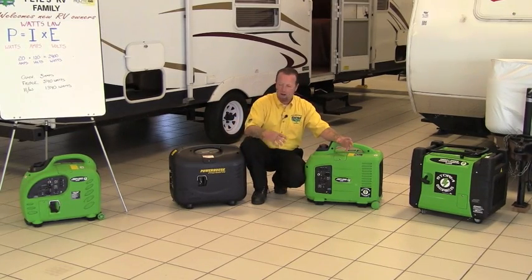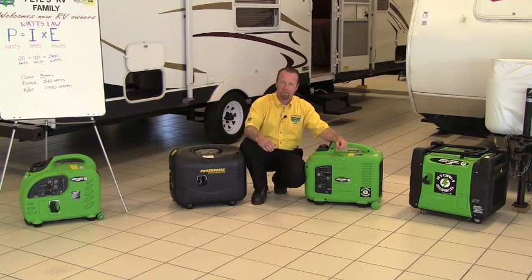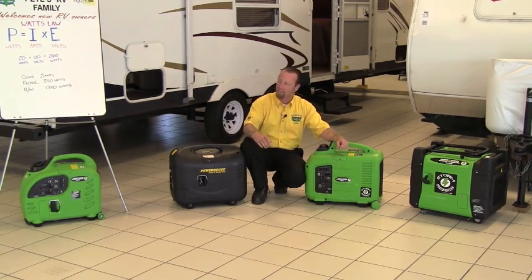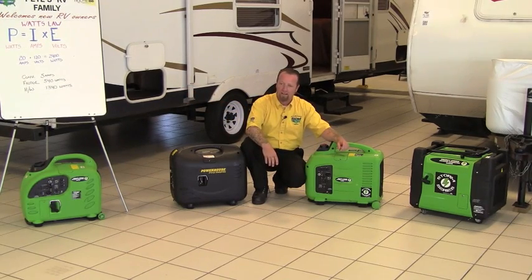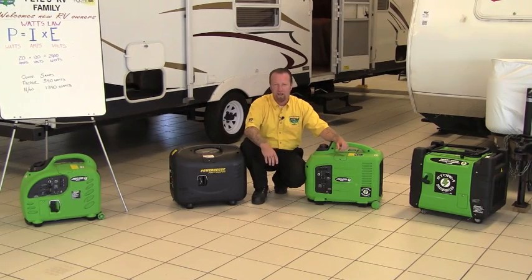So I hope we were able to give you a little insight on the use and the sizing of generators and some of the different devices and campers that we normally see, and the best way to size your generator for your RV for your great camping weekend.